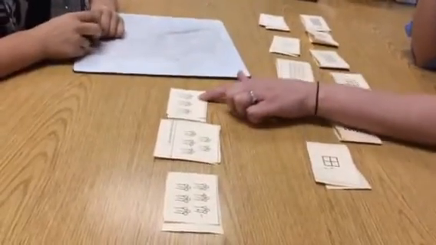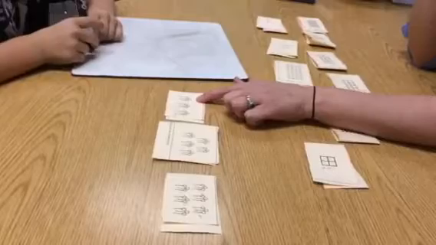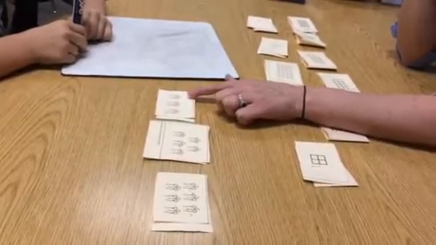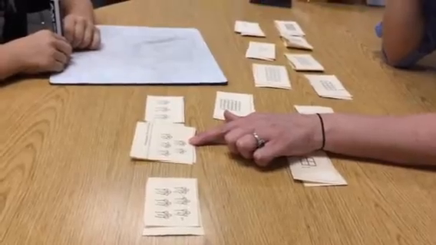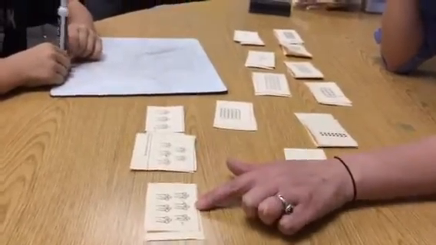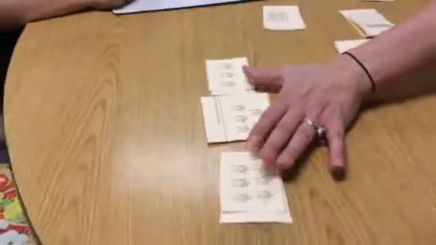So how many groups of 3 are here? 3. There's 3 groups of 3, isn't there? How many groups of 3 are here? 5. Very good. How many groups of 3 are here? 6. Very good. So these show a groups of model.